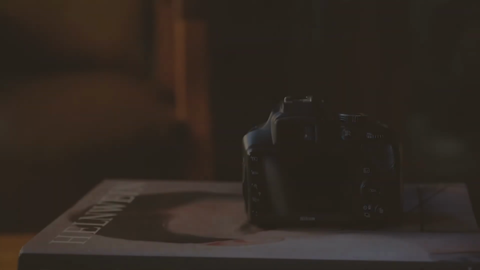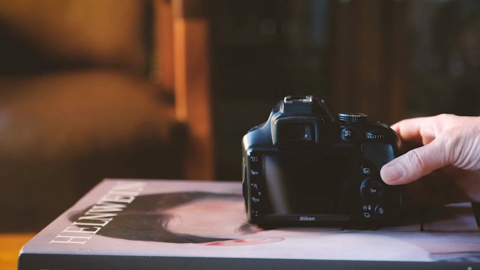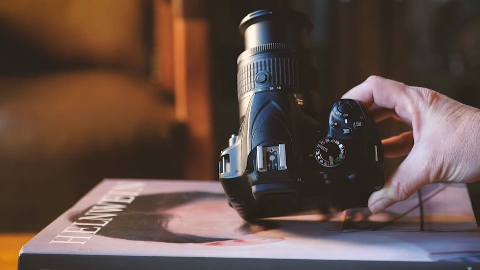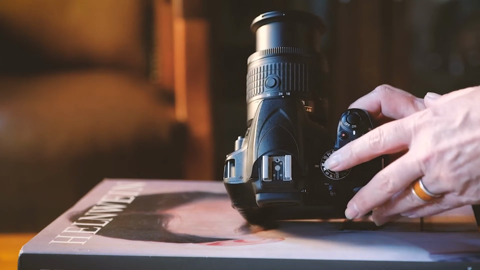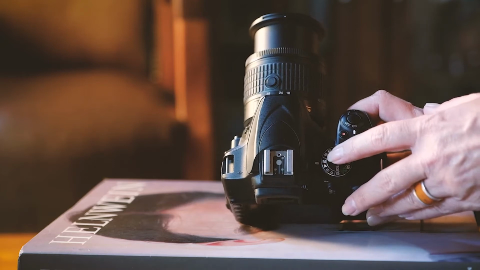So talking about the cameras, let's quickly look at how you guys are going to set up your camera for your window light portrait. Okay guys, we're going to start with the Nikon. First thing you guys please need to make sure is that you are going to shoot in manual mode. We are out of all the semi-automatic modes, so that's fantastic.